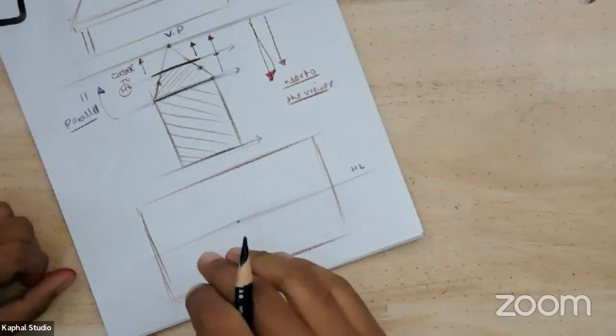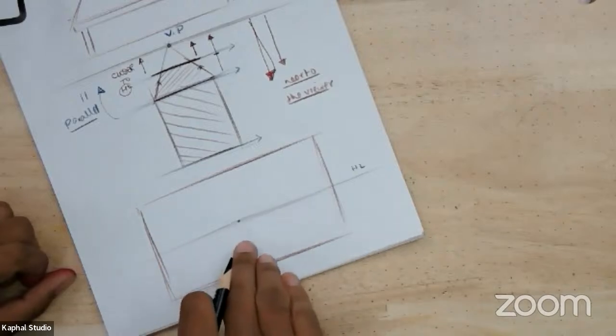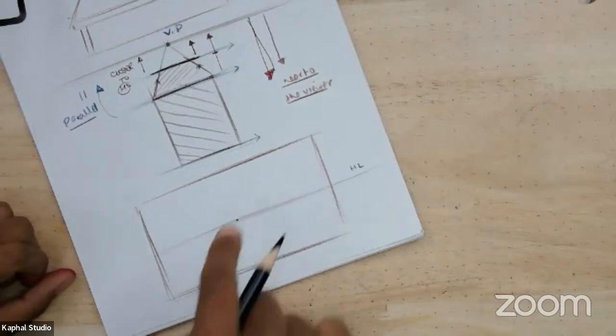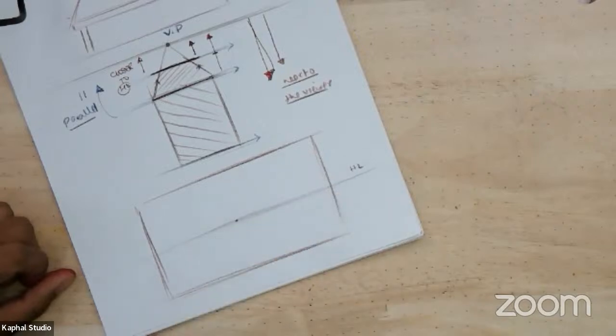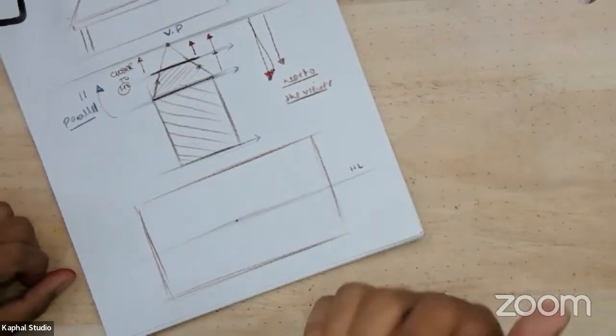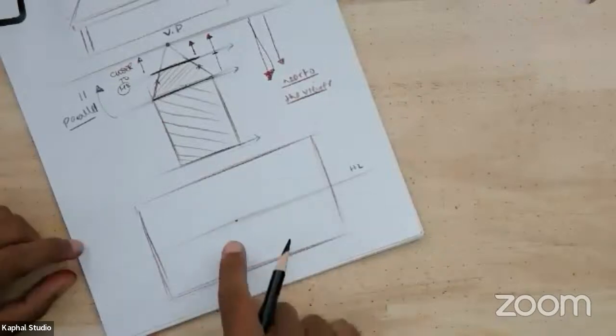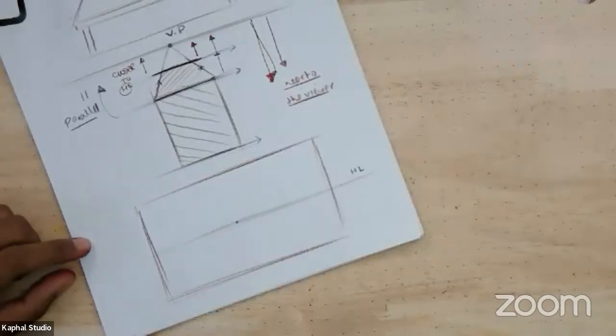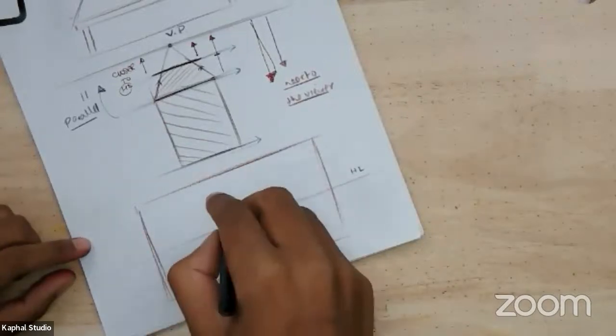What I need to do is that physically I can't move this horizon line and vanishing point, but I'll draw something in a way where it appears that this horizon line is way into the distance, way into the distance.